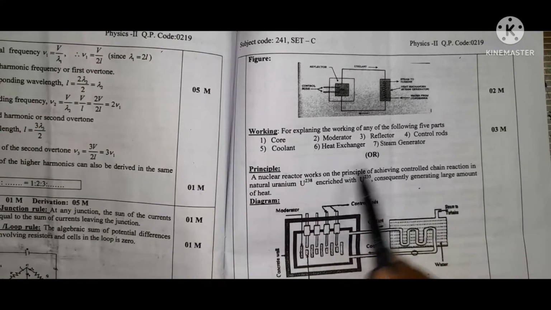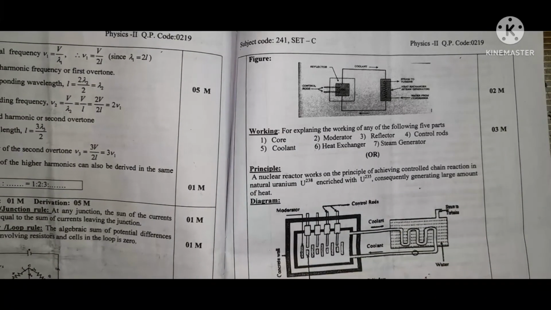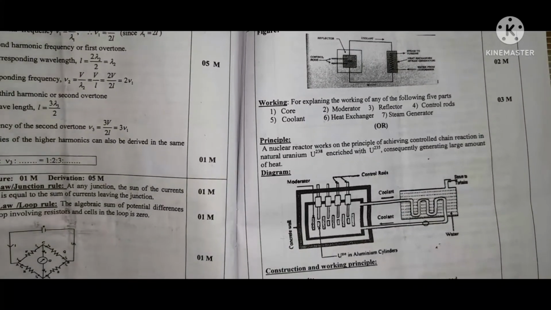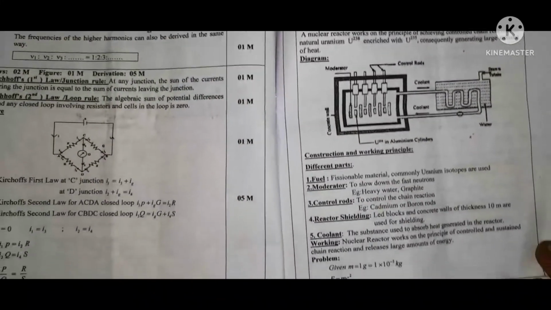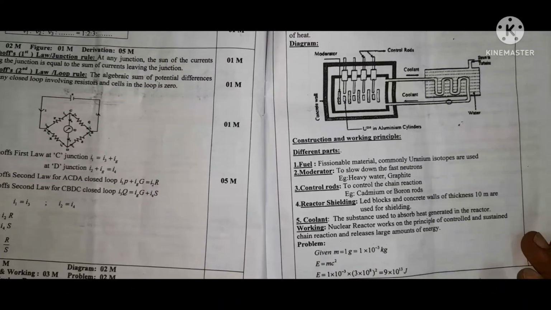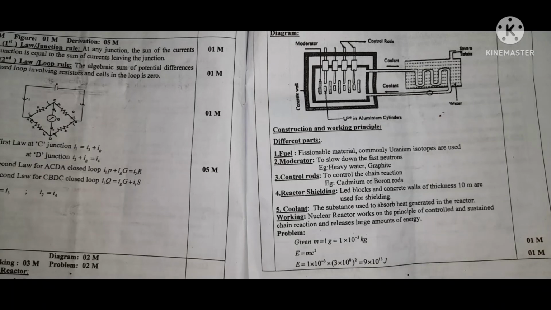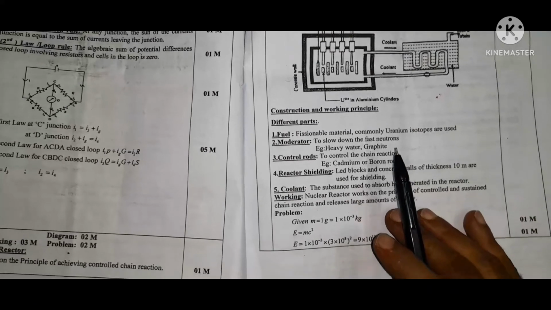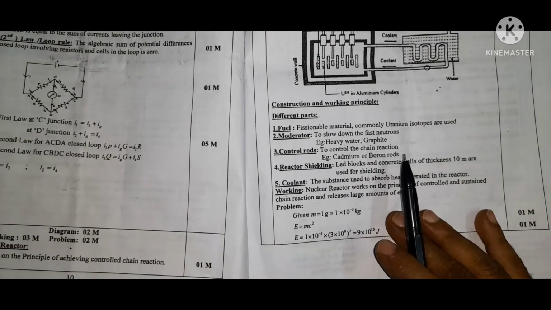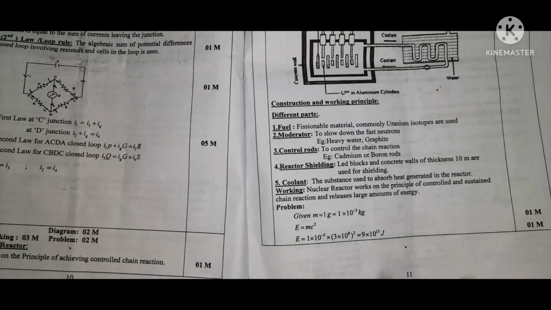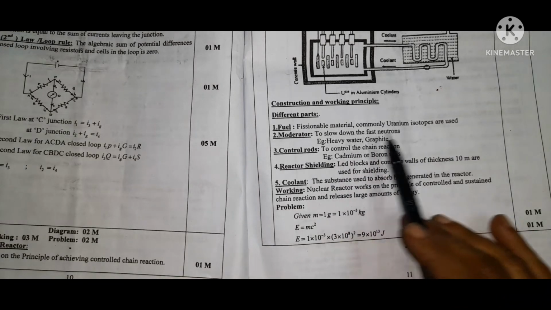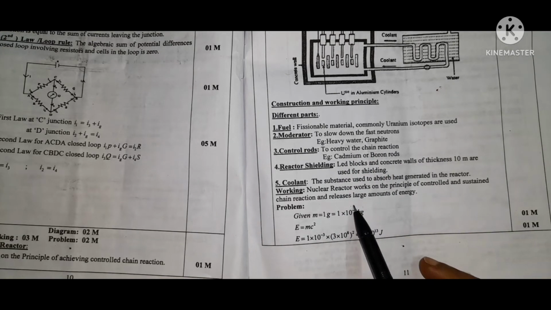For working, the points are like the principle, like this. They will give you a simple question. You had better write neatly, because this is an 8 marks question. You had better write it fully, not in a shortcut manner. Better to write clearly and neatly, with 2-3 sentences. Even though you may get the marks, my suggestion is to write neatly and clearly, with no need for cutting and overwriting. The problem they have given here will be simple.